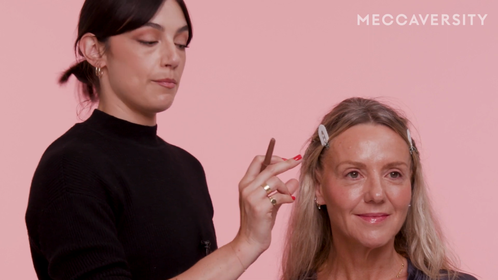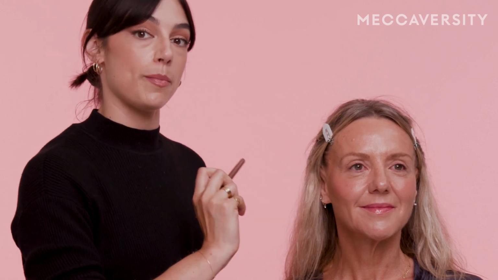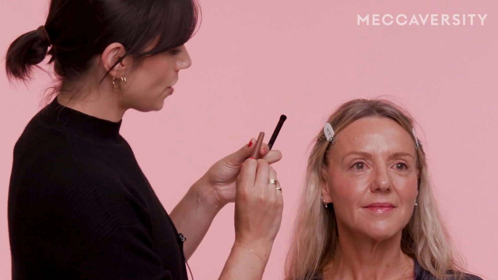So because we're bringing the eyes out, we're placing the color on the outside. If you wanted to bring the eyes a little bit closer together, you'd place your color towards the inner part of the eye. If you wanted to build your eyes up, then you would place the color more towards the top of the eye. So just close your eye for me.